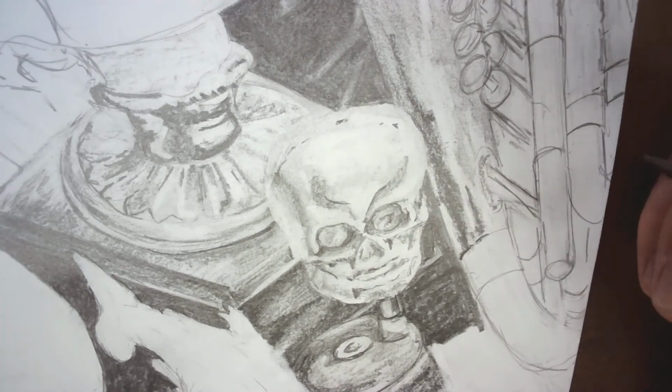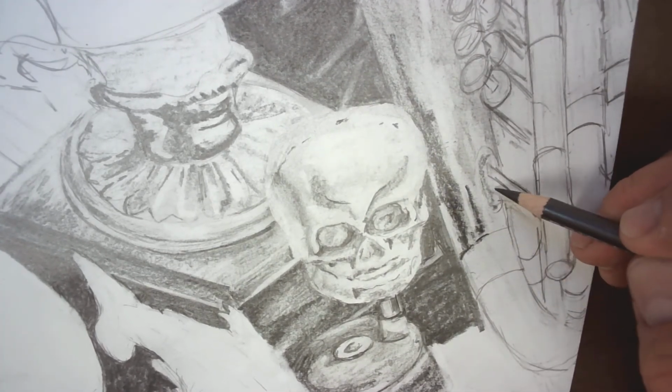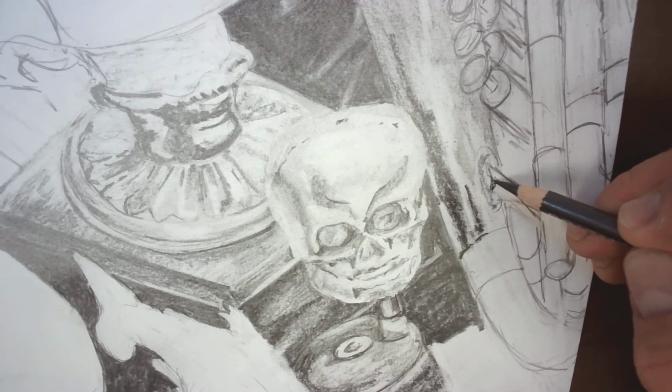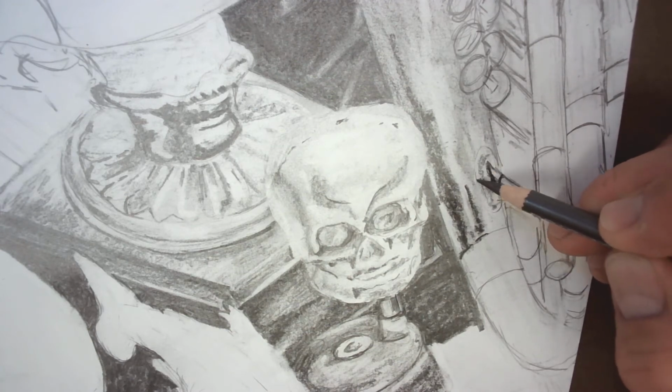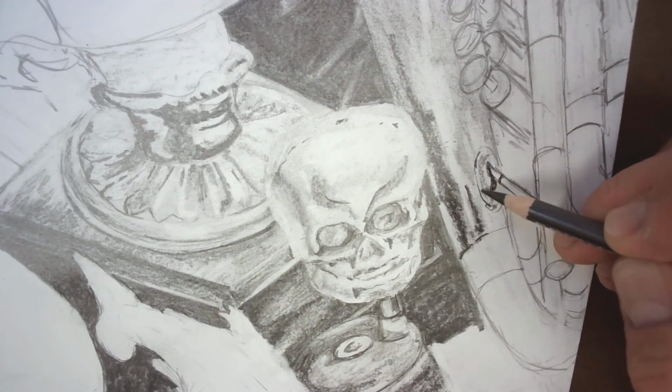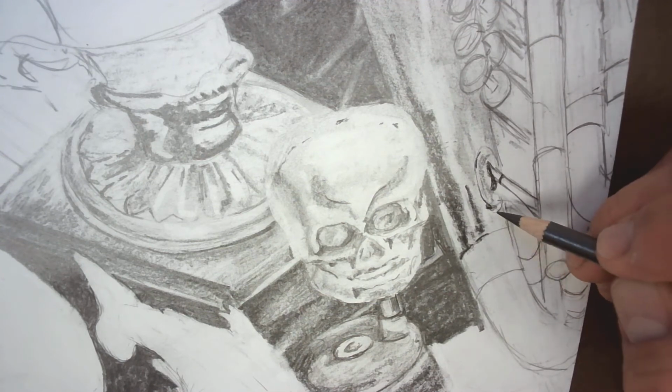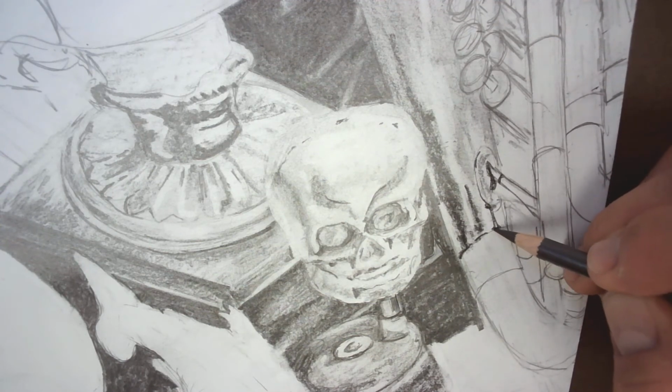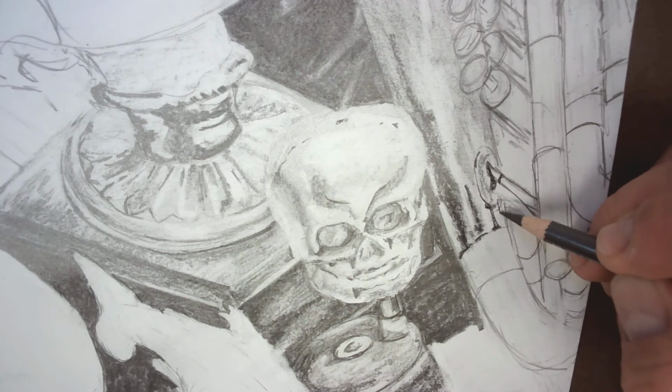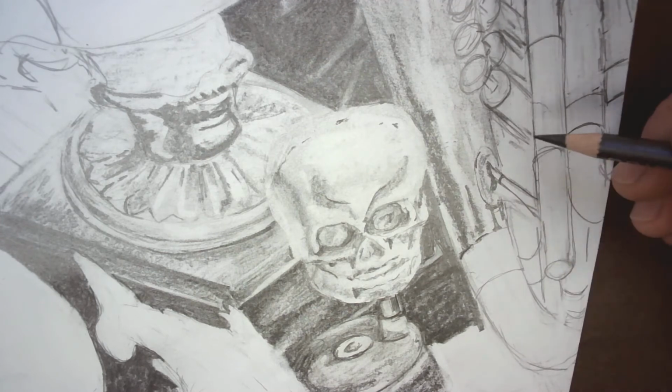And since you've got it all blocked in, you no longer have to worry about where things will go, and you can put all your attention on your shading techniques. Figuring out what ways do you have to use the pencil to create the look that you want.